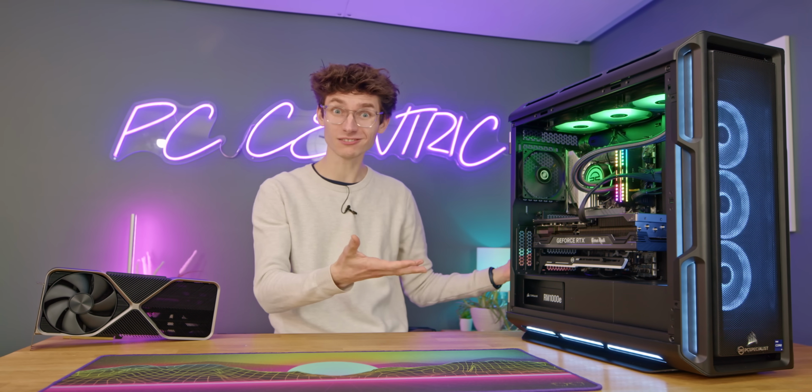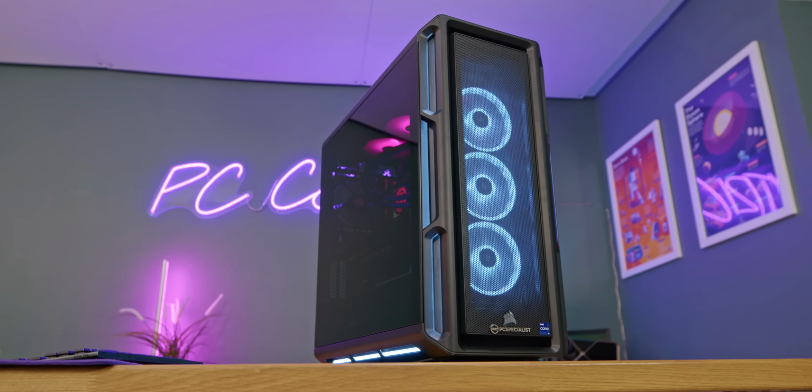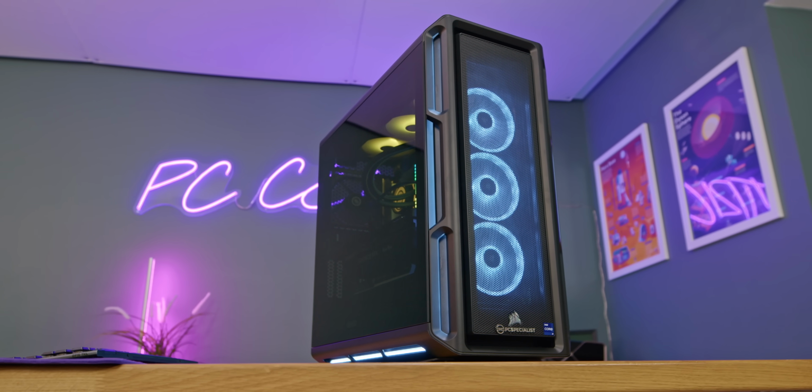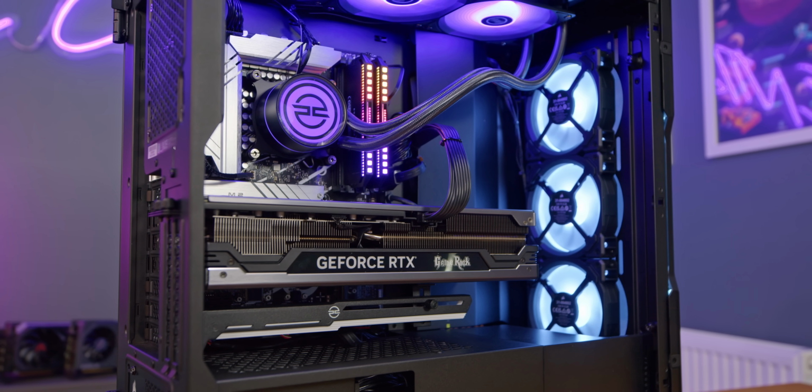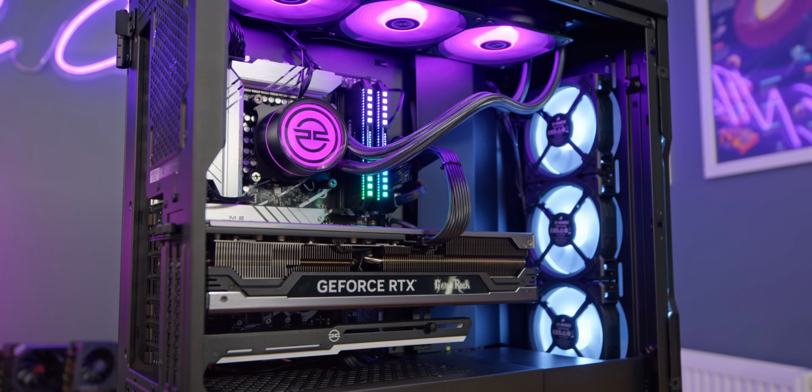Let's start with the basics. What makes a PC actually good? Well, spending more on parts will always make your system better, but I personally always judge a system on its performance, and actually a lot of PC parts won't always affect this in a meaningful way.